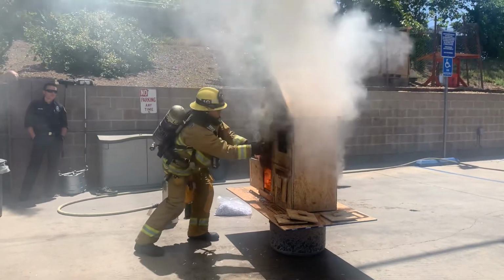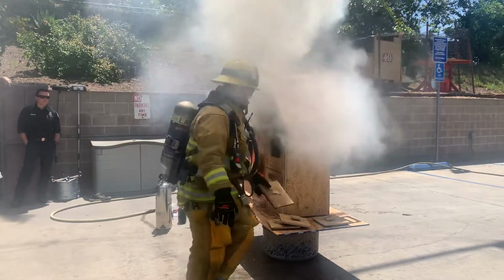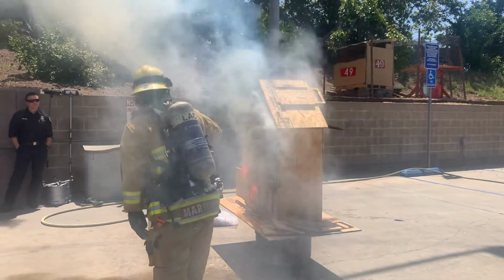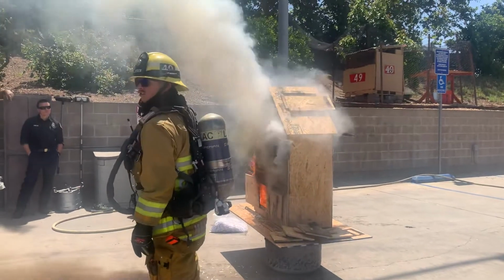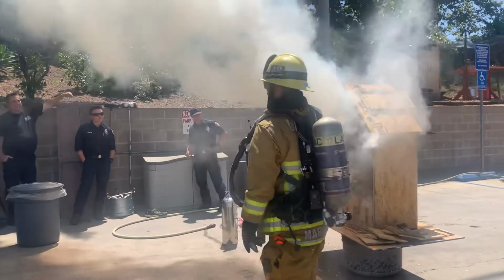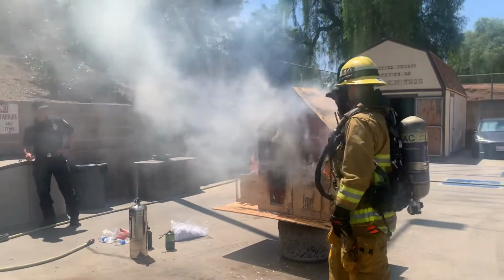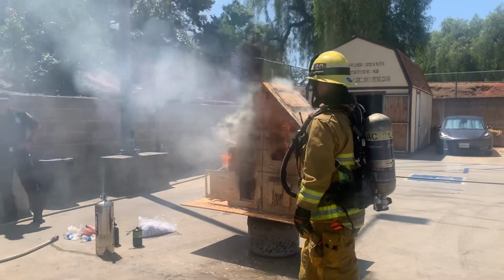Now, if you remember, the only thing separating that last room, there was no opening to get in there. Look, we got smoke, and the only reason fire is getting in there is because it's extending. So with the door shut, it's creating a survivable space. 220. Really? 220? Oh, shit.